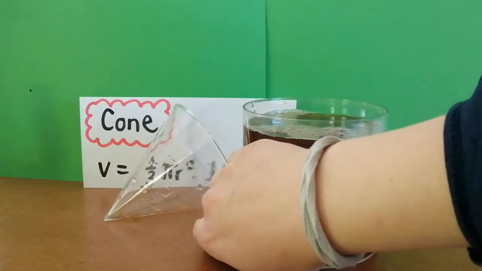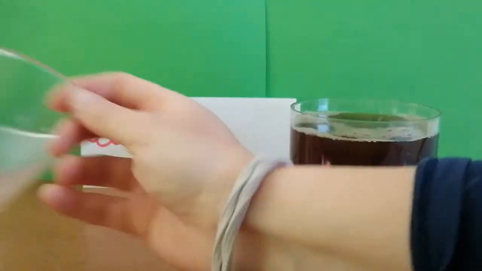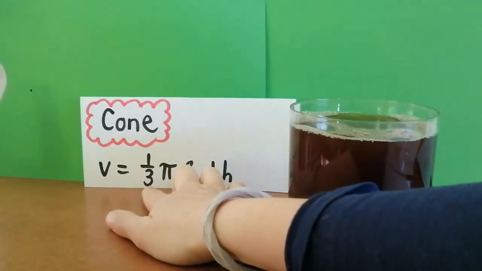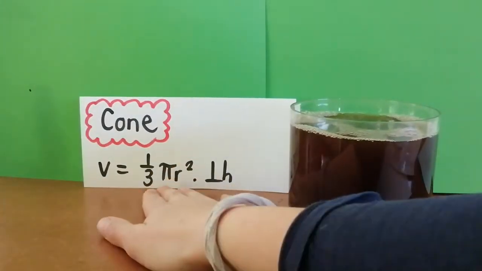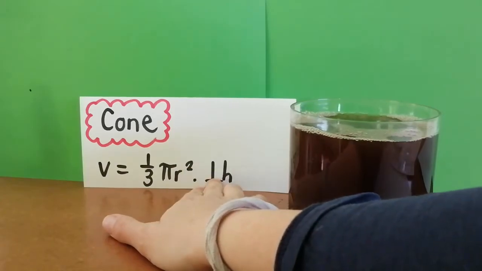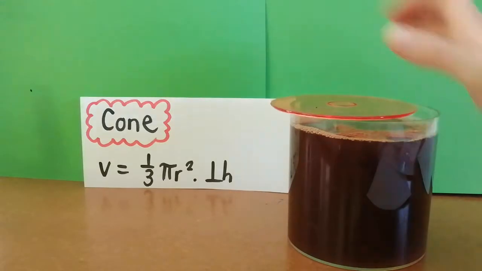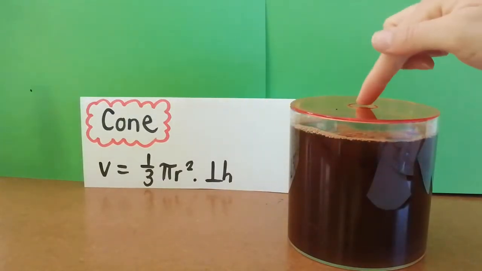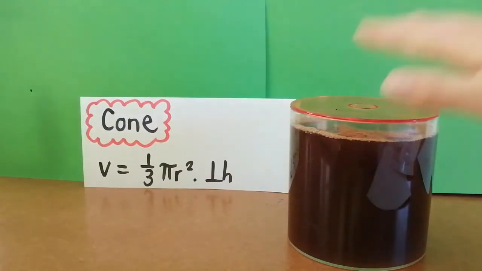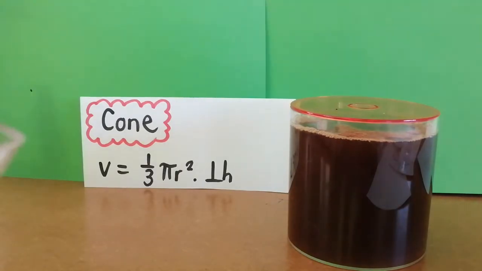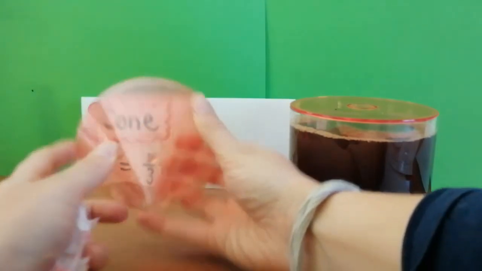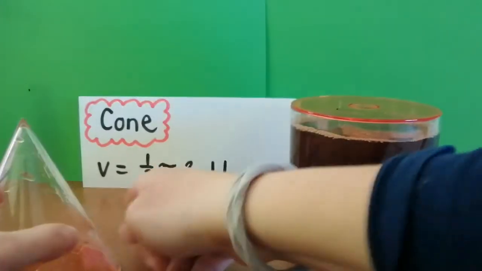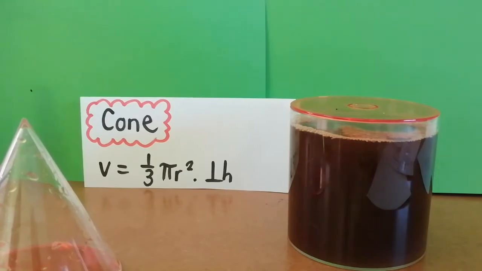So what does that mean? That means a cone's volume is 1/3 of a cylinder's volume. And that's how we get this formula, 1/3 of a cylinder, pi r squared times perpendicular height. Remember, perpendicular height, if we were looking at the cylinder, would be the height from this top to that bottom, meeting at 90 degrees, or the perpendicular height looking at this cone would be from the apex through to the center at the bottom. That's that perpendicular height.